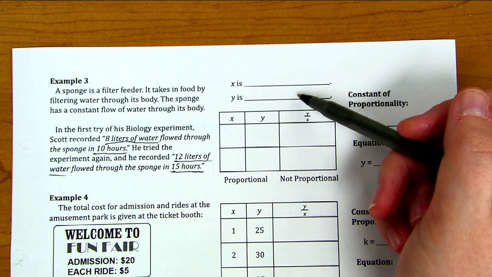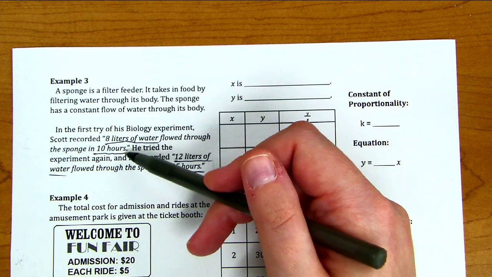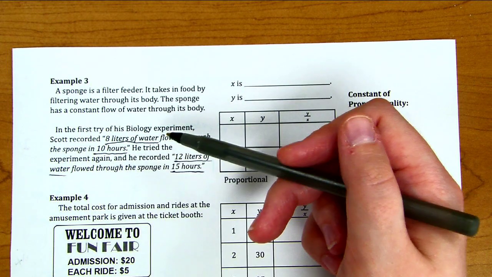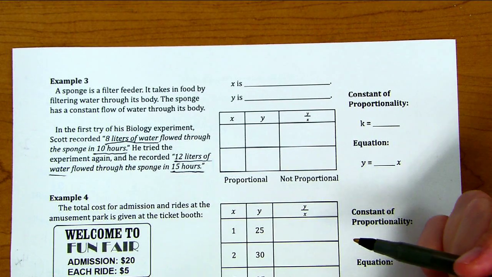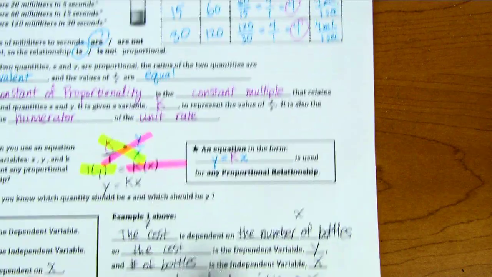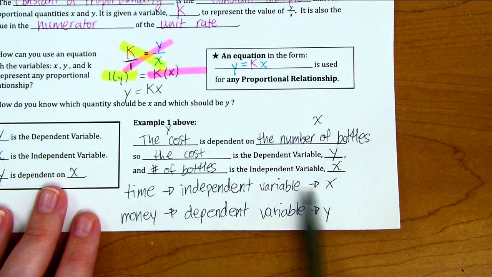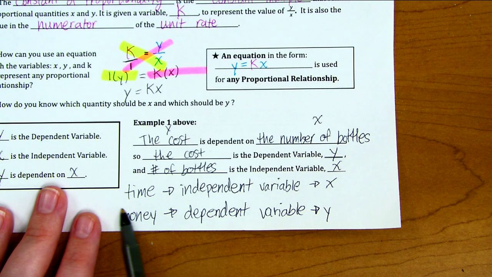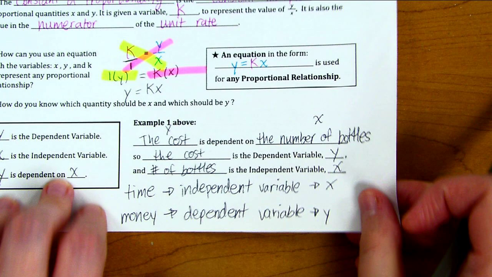The amount of water is one item. The time that passes is our other item. Like what we talked about on the other side, time is the independent variable. We cannot control time. Time is always independent. We cannot make it go faster or slower, so time will be our X.